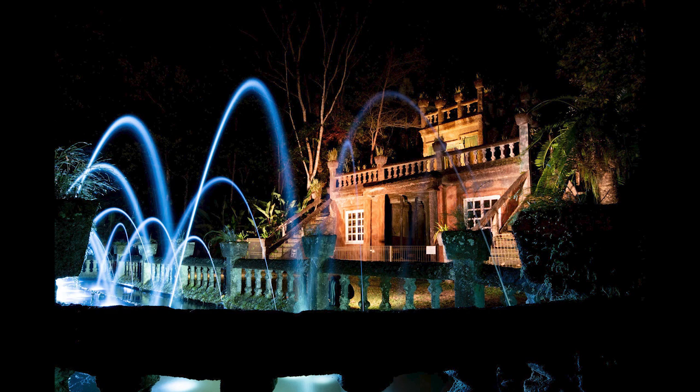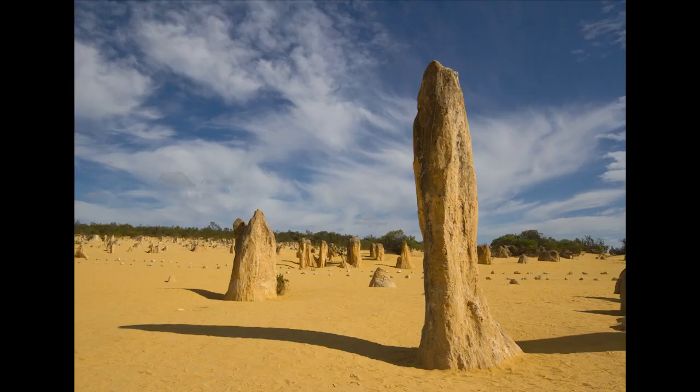The arching lines on the left of the image are water fountains. Your eye follows these arching water lines and then finally rests on the castle, which is the main focus of this image. Now let's talk about the rule of thirds.